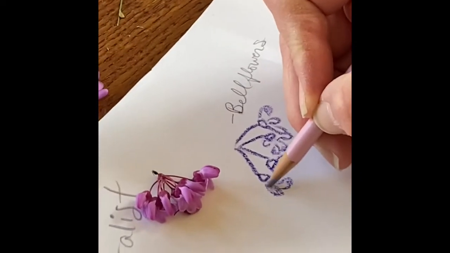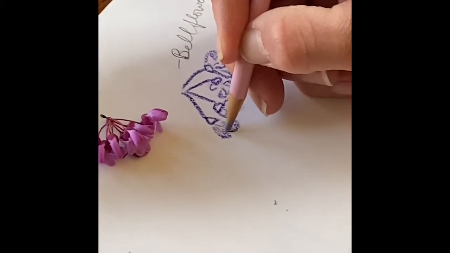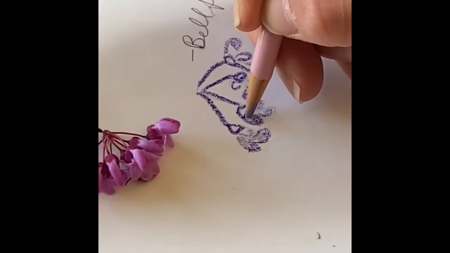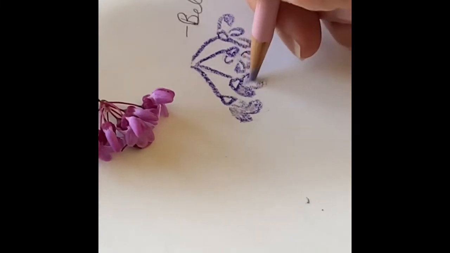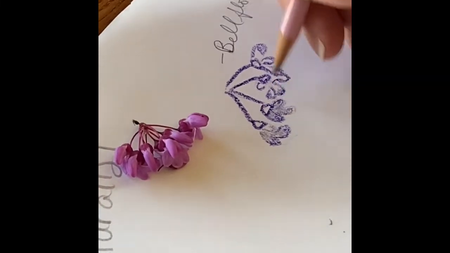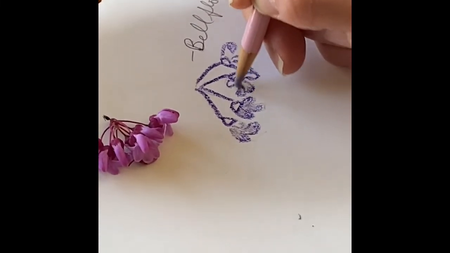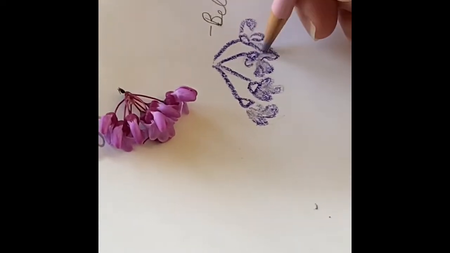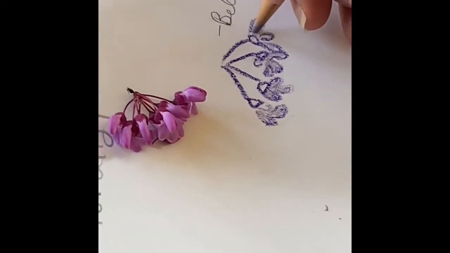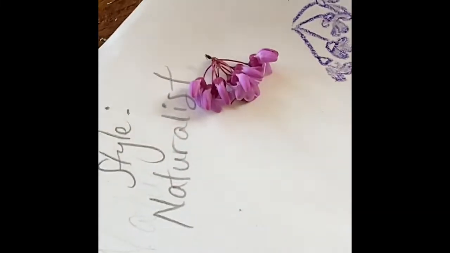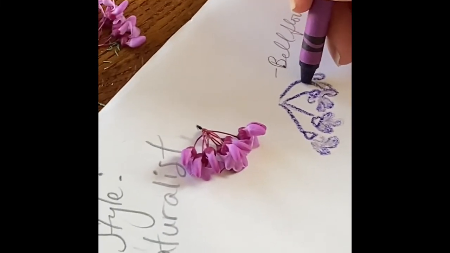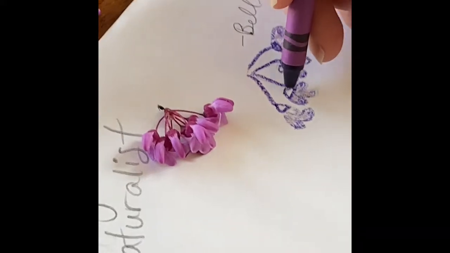And then we can add another color to it. I'm going to try this color pencil and see how it looks. The nice thing about color pencil and crayons together is you can make the color pencil nice and light. You can make the crayon nice and dark, and that adds really nice value. And then I'm going to go back and color in my triangles.